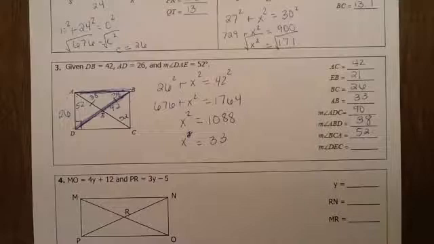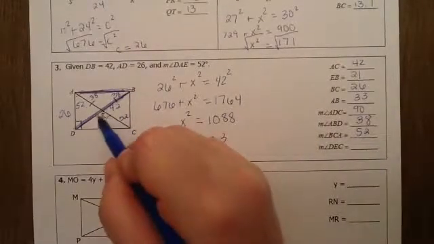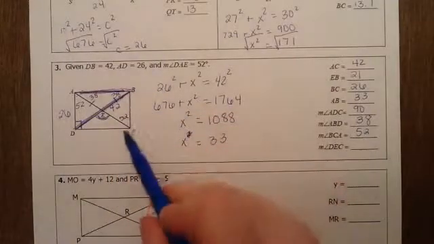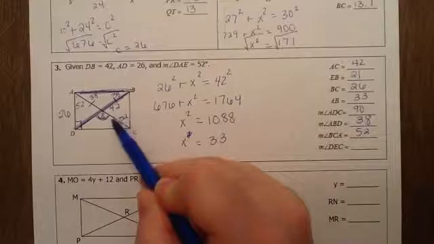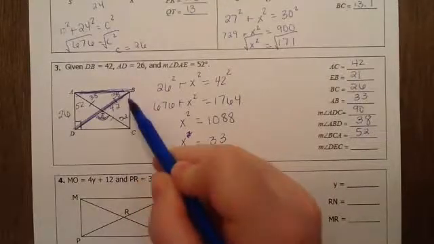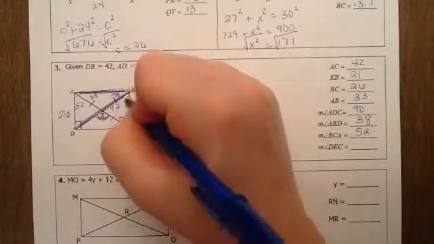And lastly, DEC, so this angle right here. Well, if this one's 52, they're isosceles triangles because this piece equals this one. What's this angle must be? 52.